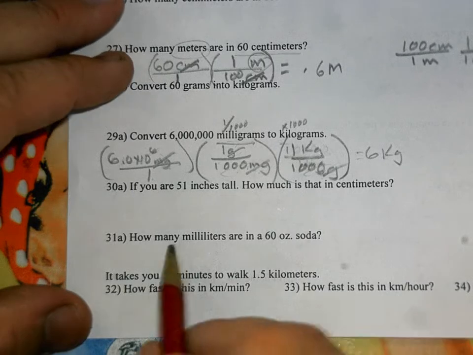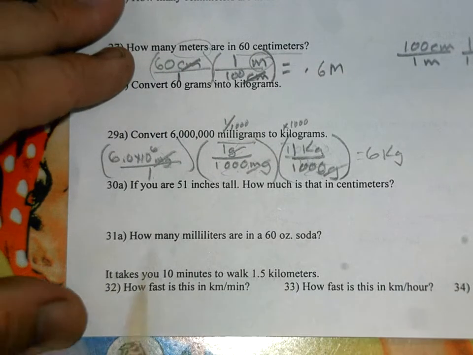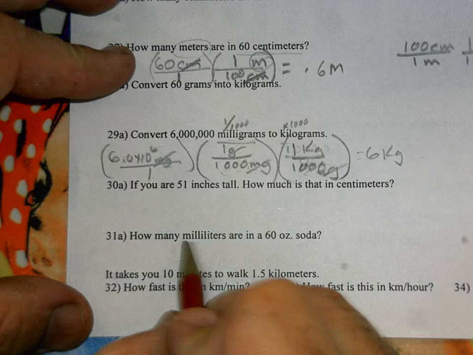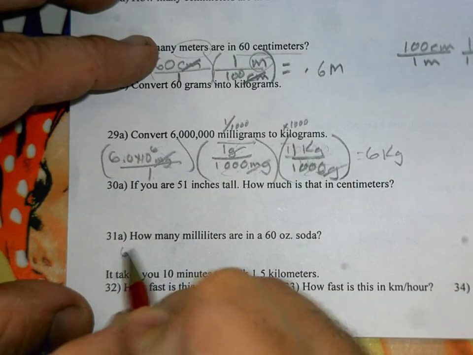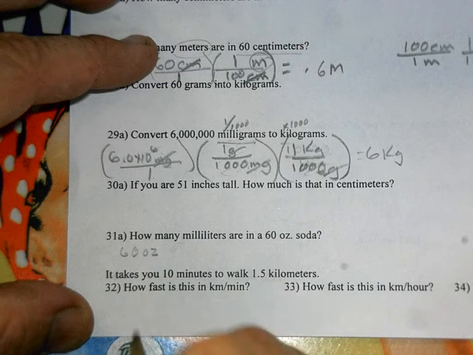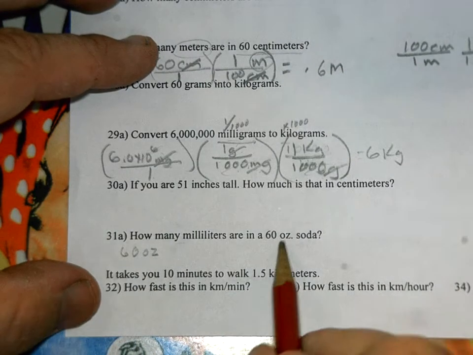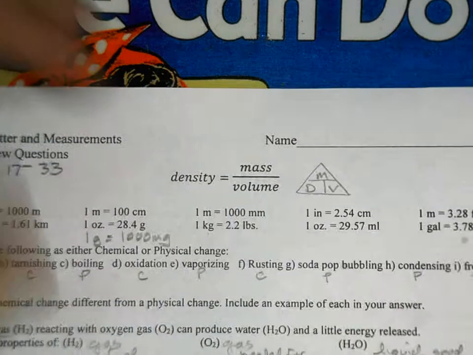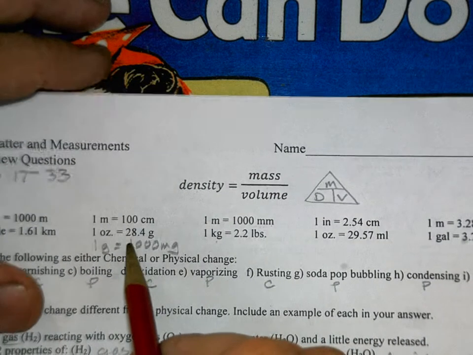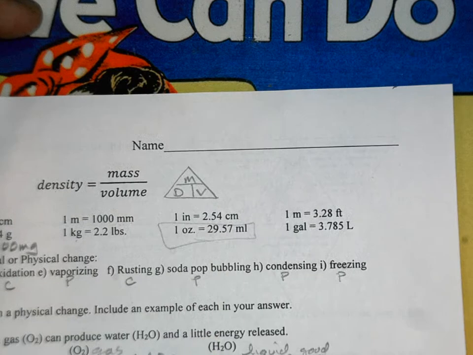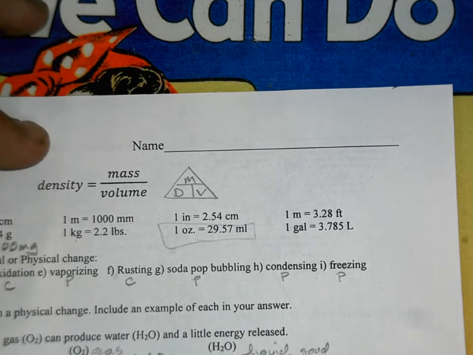How many milliliters are in a 60-ounce soda? Uh-oh. So, we're looking for milliliters, and we're starting with 60 ounces, a 60-ounce soda. So we've got to go from ounces to milliliters. Let's look on our chart over here. I'm looking for ounces. Here's an ounce. Oh, here we go. Perfect, great. One nice little conversion right there: 1 ounce is 29.57 milliliters.